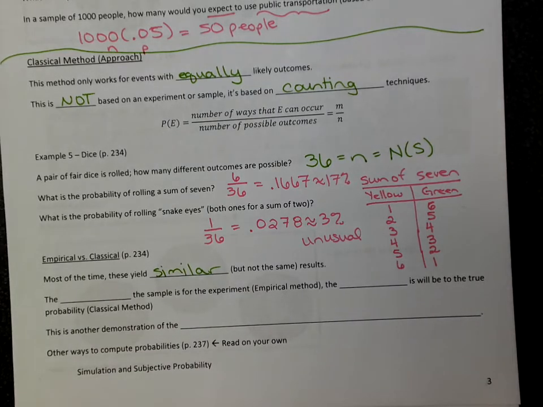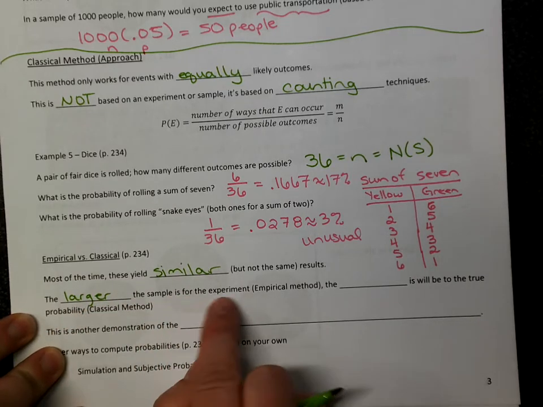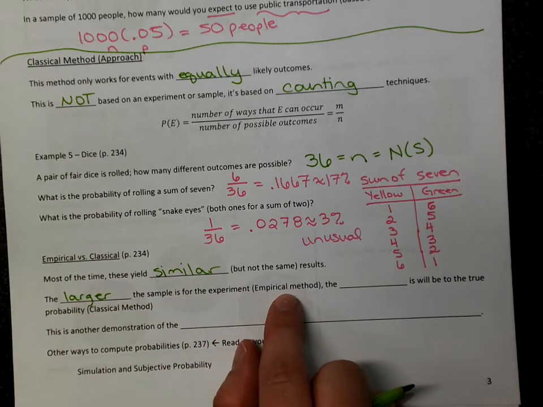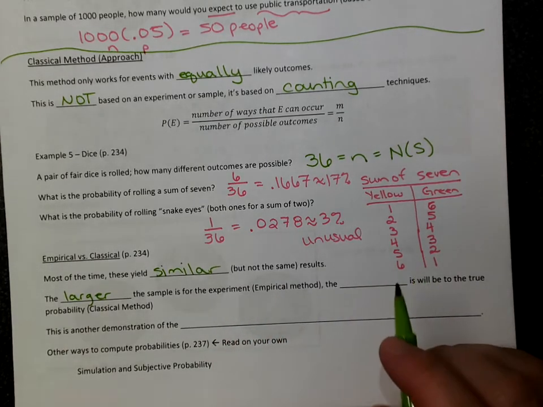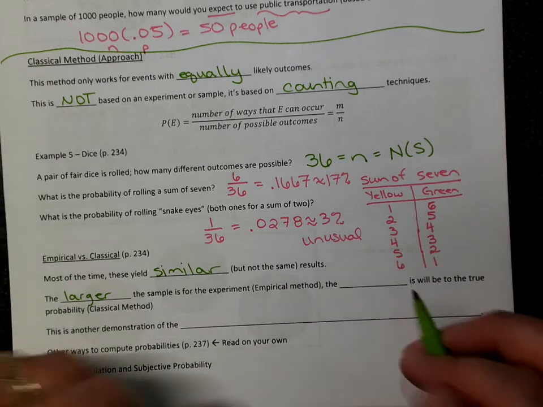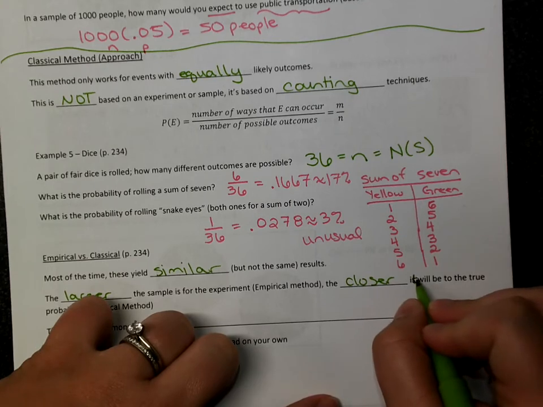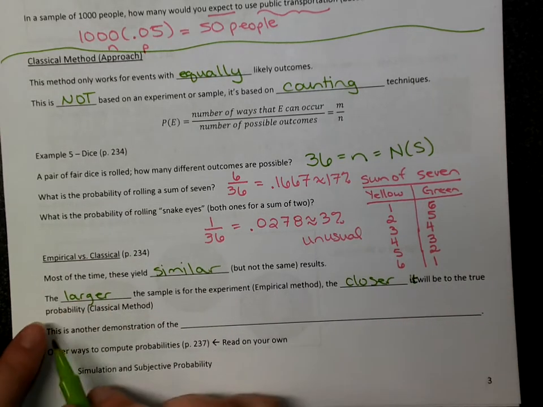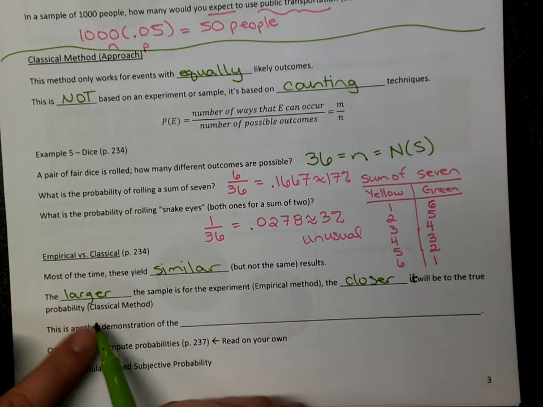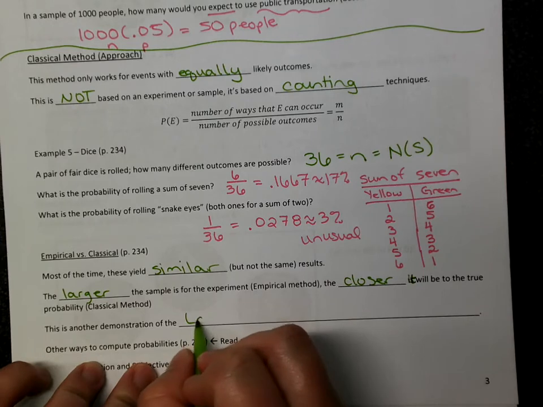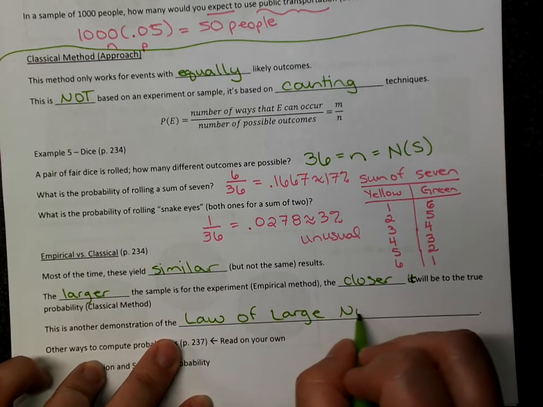The larger the sample is for the experiment using the empirical method, so the more times you can gather data, the closer it will be to the true probability. If that casino manager rolled it 500 times instead of 100 times, the larger and larger sample you get, the closer it will be. So the larger the sample for the empirical method, the closer it will be to the classical method. This is another demonstration of the law of large numbers.